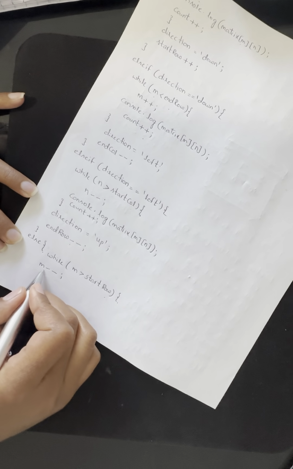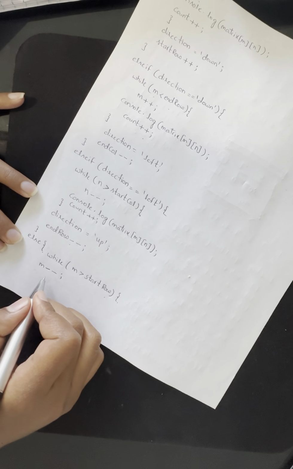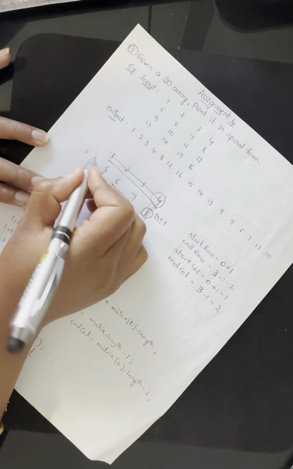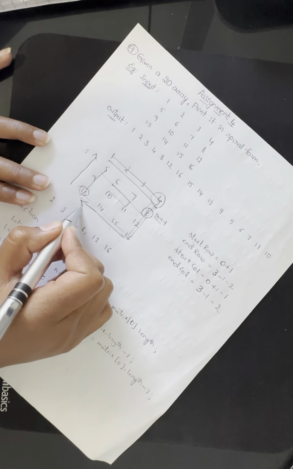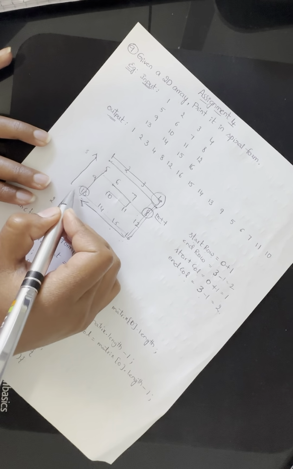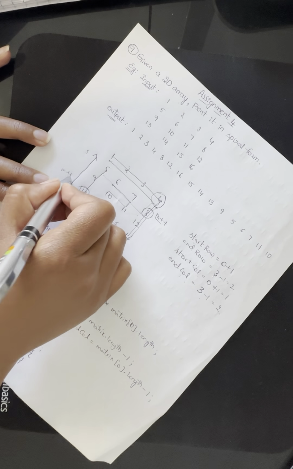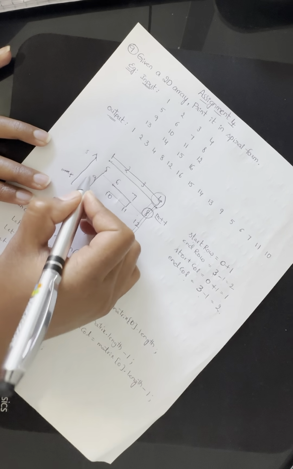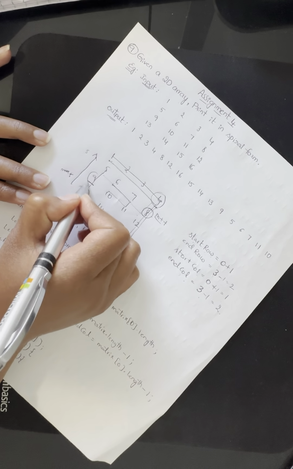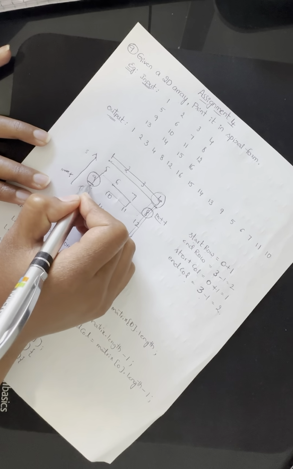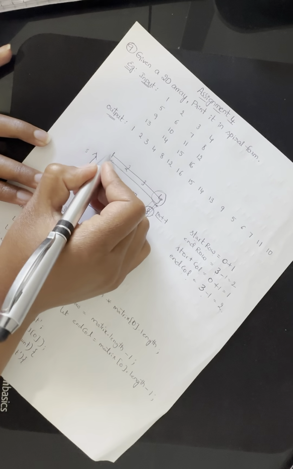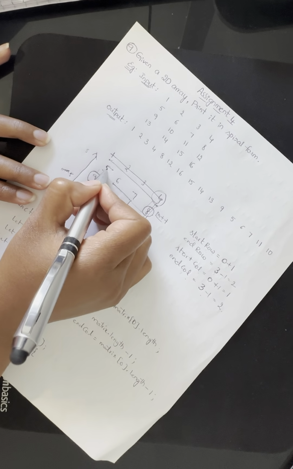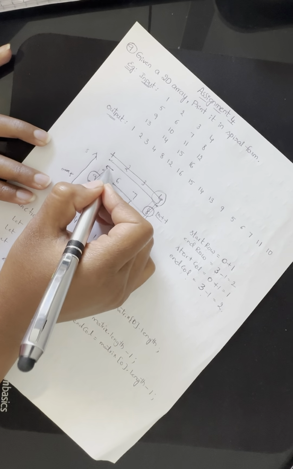Well, first we are doing the m minus minus, since while we are going up, we already printed this 13 while we were coming towards the left direction. So I am starting from the element 9 and going upwards until 5, because we have already printed the 1. I'll be ending the while loop at 5.